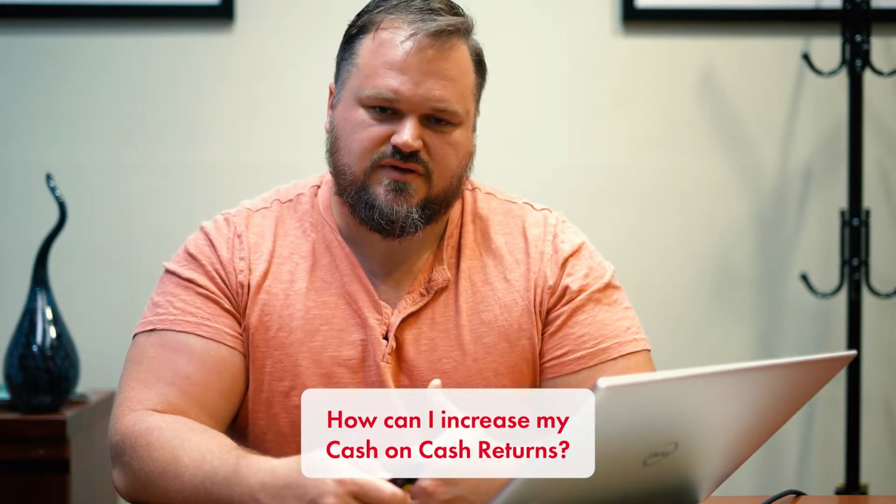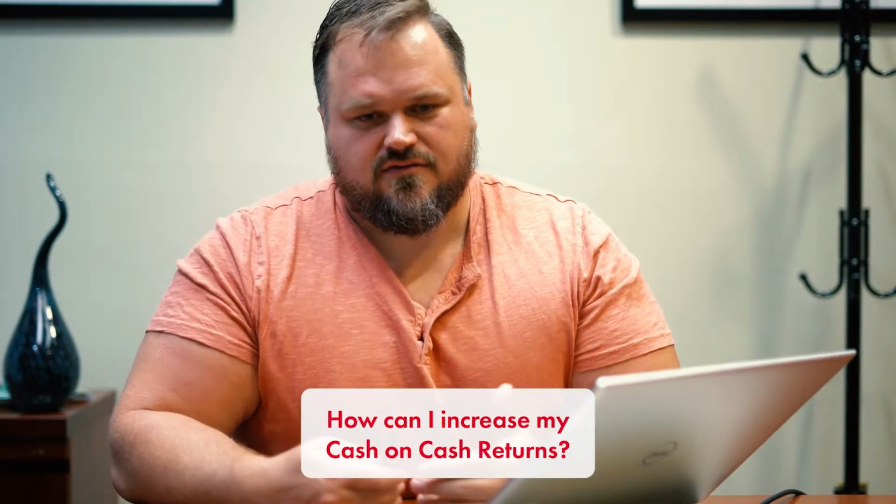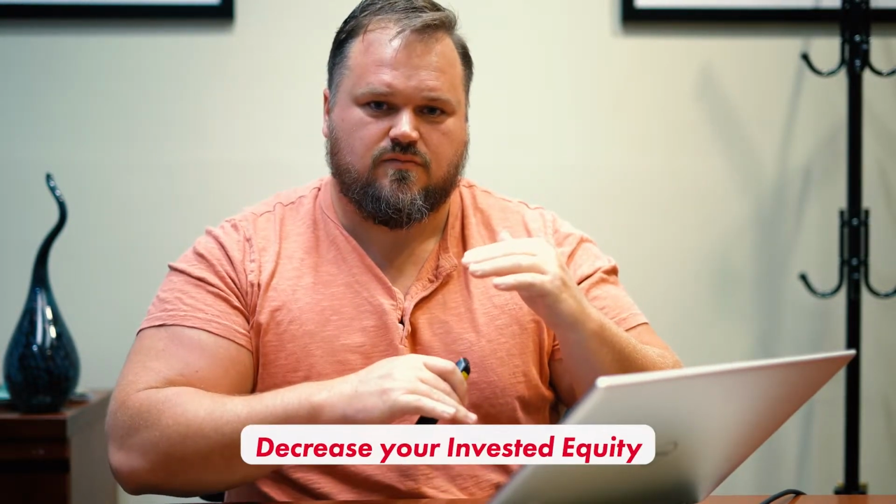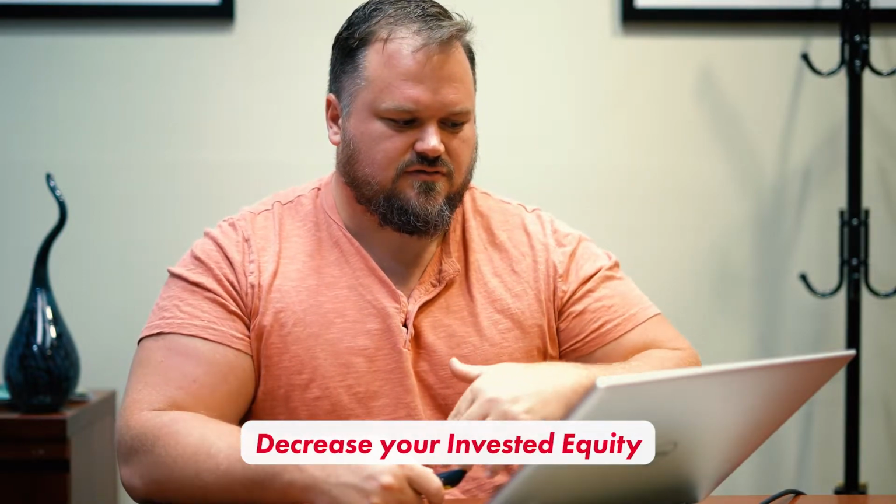So, cash on cash return, how to increase it. This is where people get a lot of questions like, how can I increase my cash on cash return from 10% to 15 to 20%? There's two ways to increase it, right? It's simple math. Either you increase your top number or you decrease your bottom number, right? The numerator and denominator.